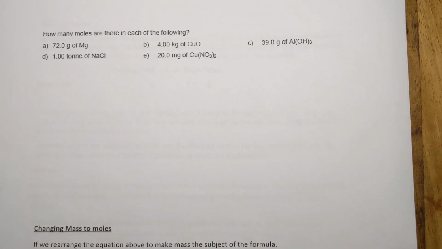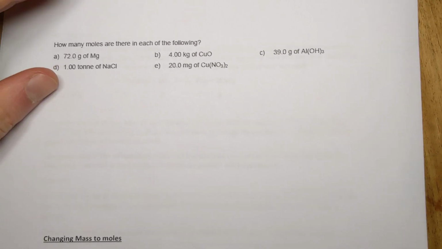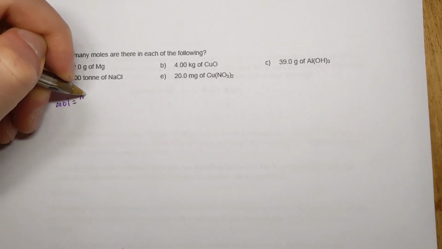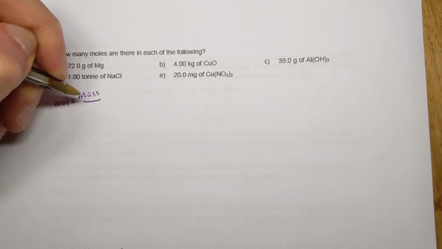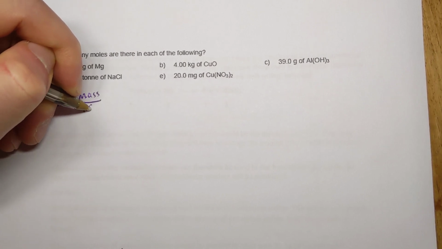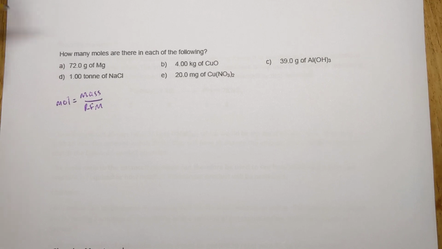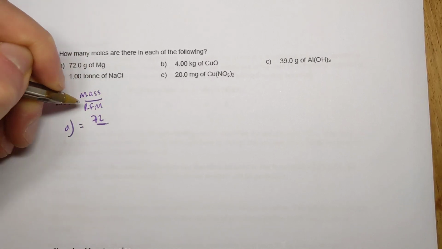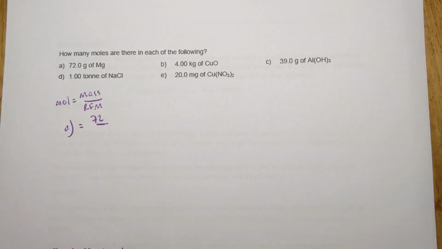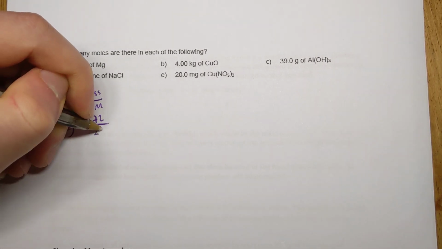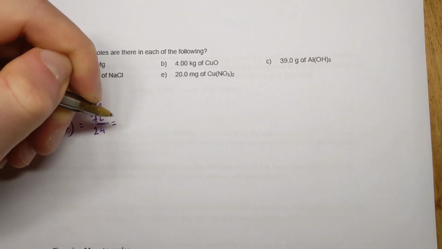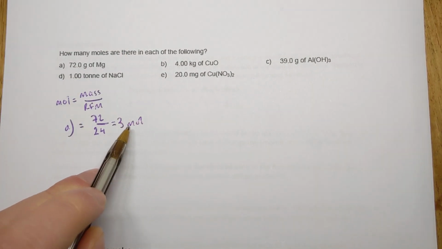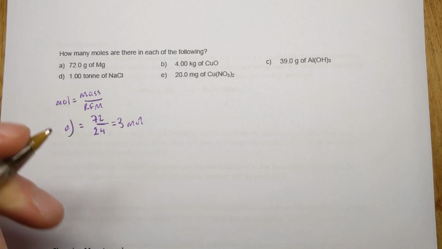So first one, 72 grams of magnesium. Again, moles equals mass over RFM is the key equation I'm looking for. In this first example, the mass is 72 grams. The RFM comes from the periodic table for magnesium, mass is 24. So 72 over 24, in the calculator, that's 3 moles. The standard unit for moles is MOL, that's how you normally write it.